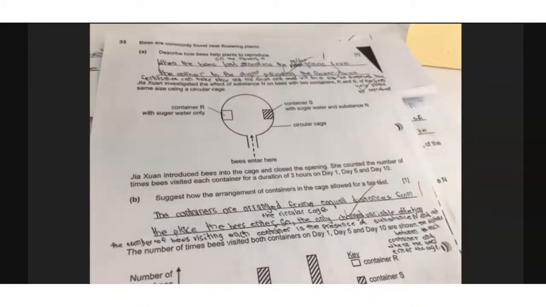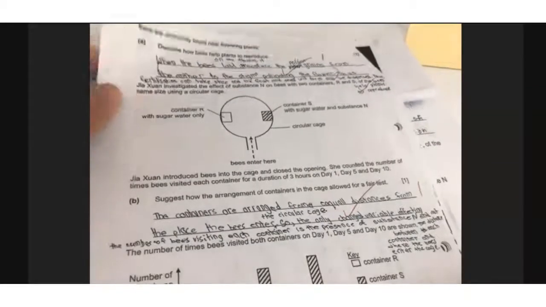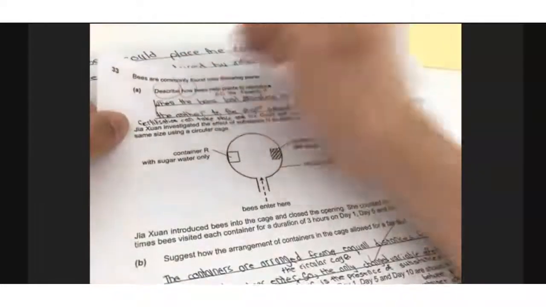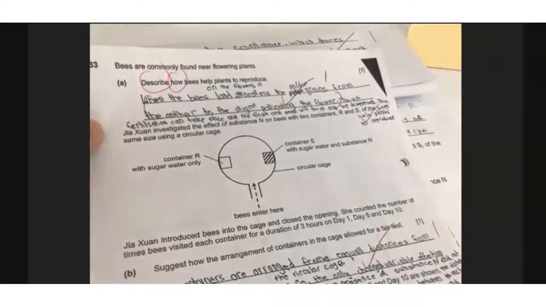Okay, now we go on to question 33. Describe how bees help plants to reproduce. Again, the how and describe. Describe means step by step. How means you got to be super clear on how it happens.